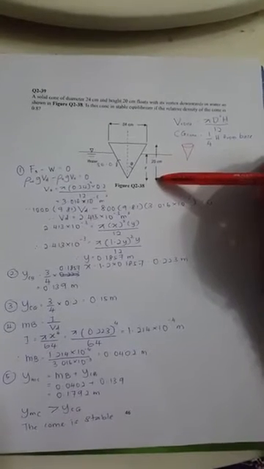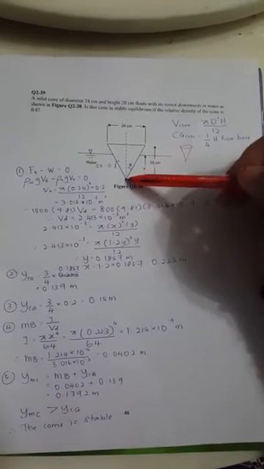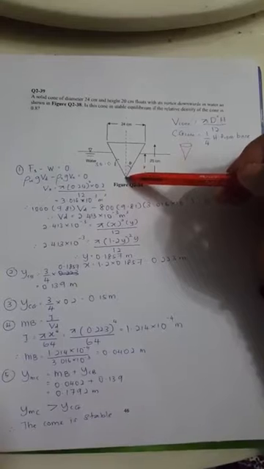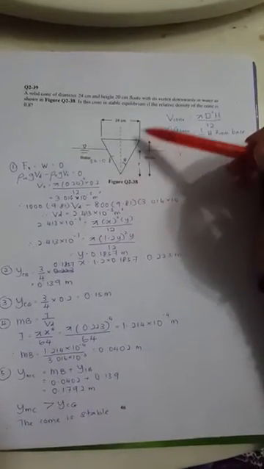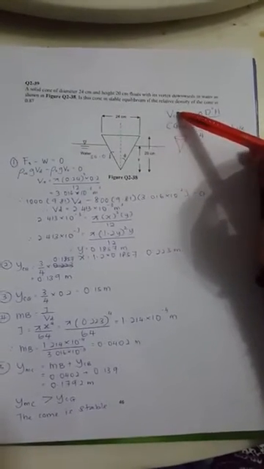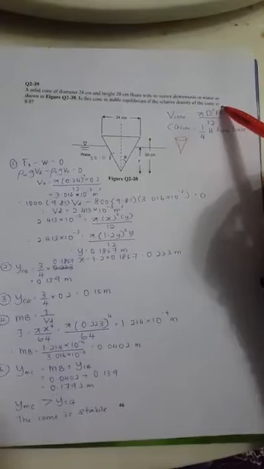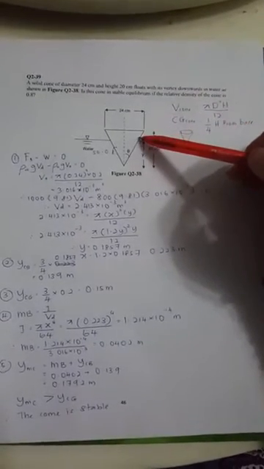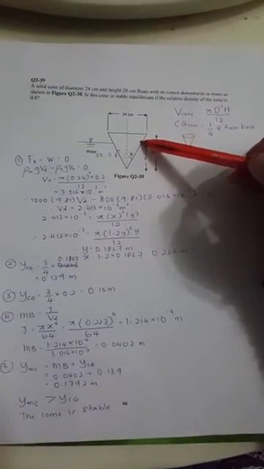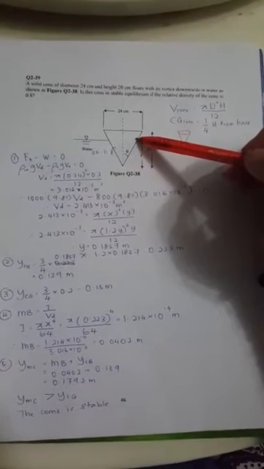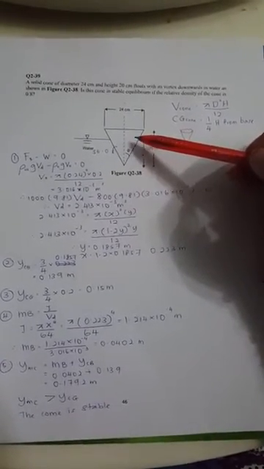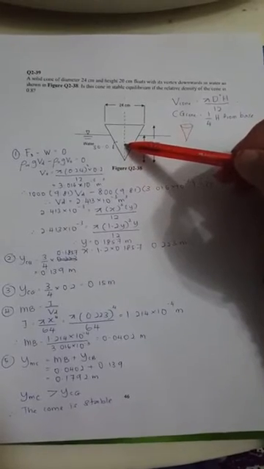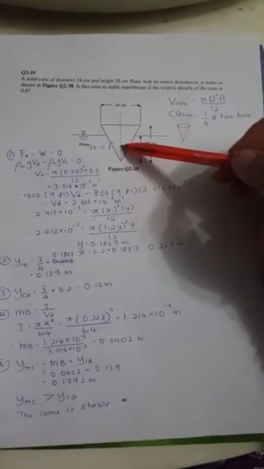Float with its vertex downward. So this is the vertex in water as shown in the figure. So the liquid is the water. Is this cone in stable equilibrium if the relative density of the cone is 0.8? So given the relative density, remember chapter 1, relative density is equal to specific gravity. So now soalan bagi SG of the object is 0.8.